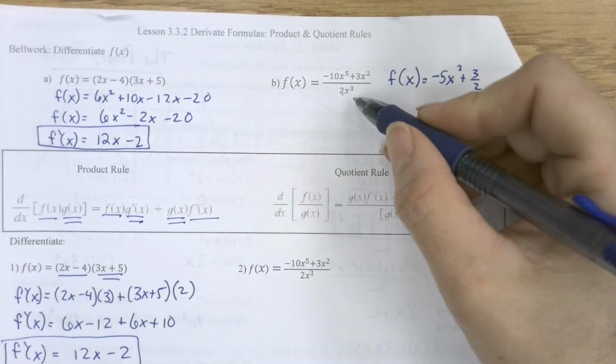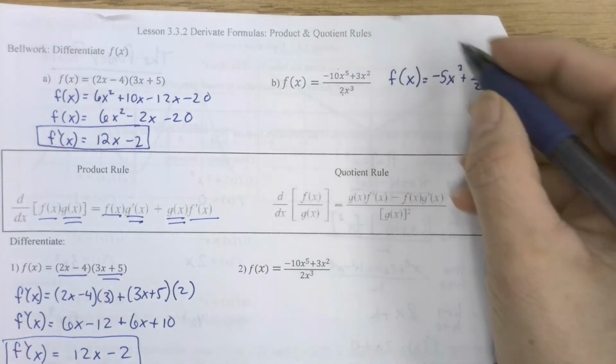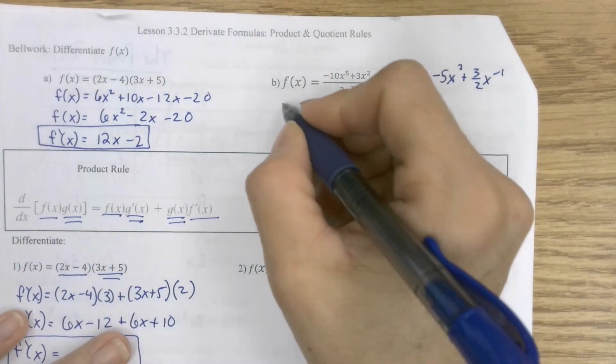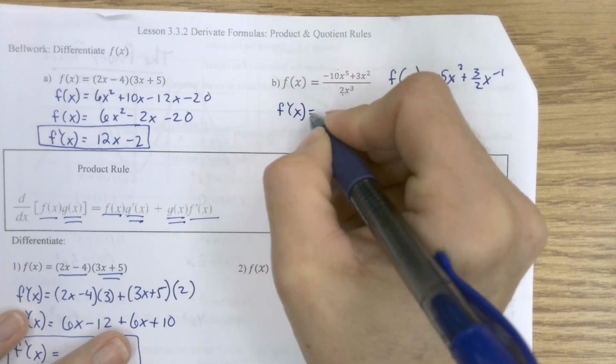And x squared over x cubed leaves you with a 1 over x. So I'm going to push that x up to the top. So we would have an x to the negative 1. Okay, now I'm going to find my derivative using my power rule.